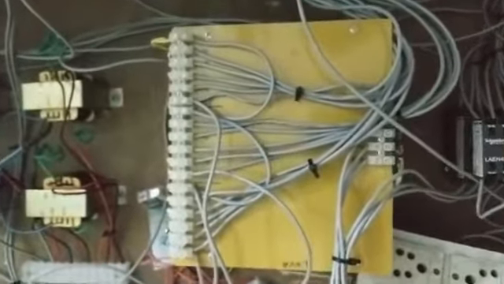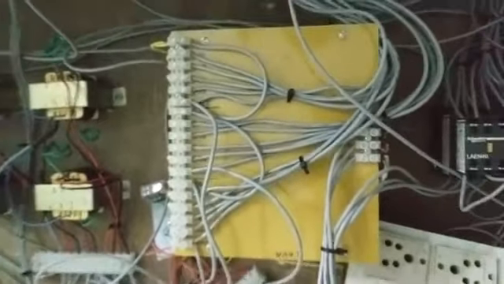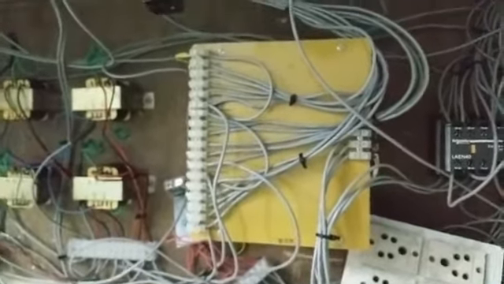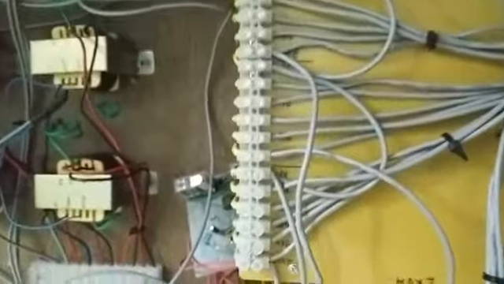This is the secondary, and you can see the tappings, which are 5%, 10%, 20%, 30%, and 100%. The next is the current transformer. And this is the phase selector and the tapping selector switch, and that is the relay.